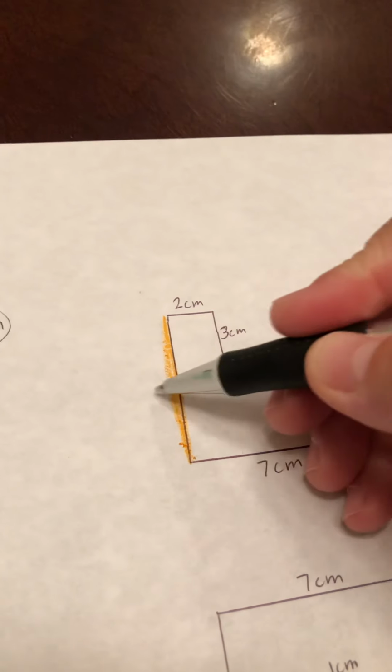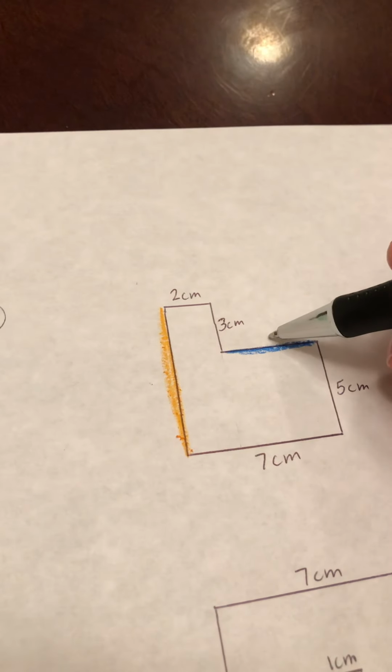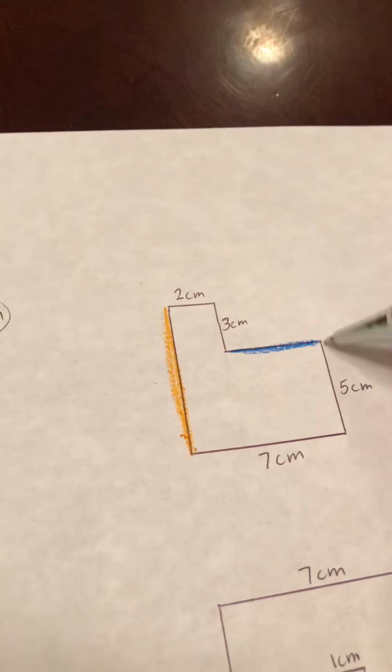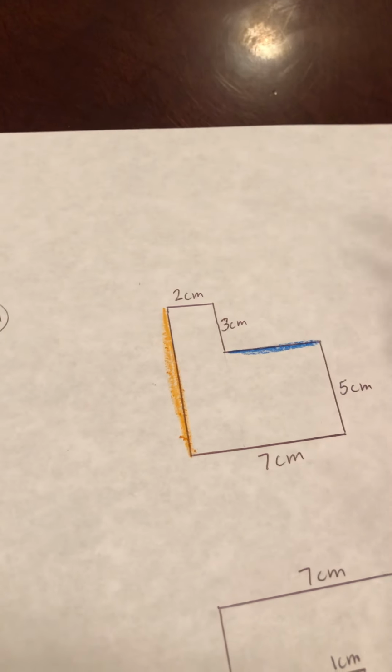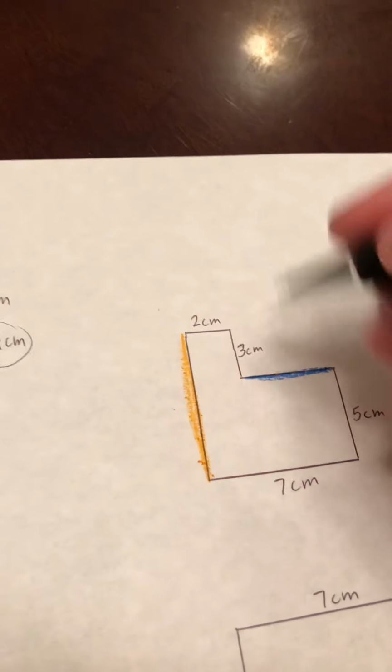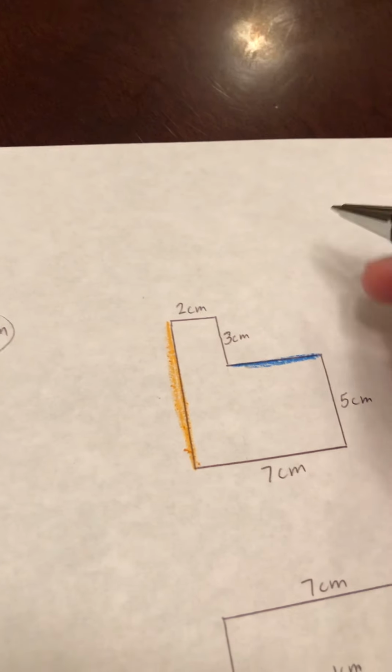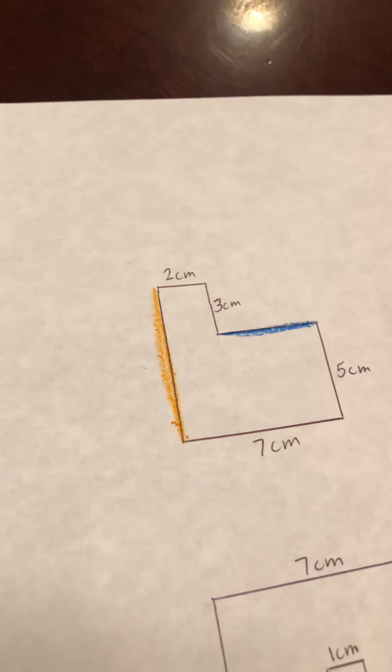If I split it this way, then I'm going to need to know this side and I'm going to need to know this side over here. So it gets a little bit trickier that way. I'll go ahead and just determine these anyway, just for the sake of showing how that could be done, that there is more than one way to do this.